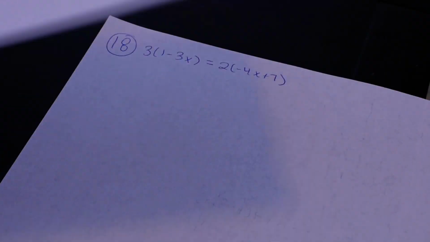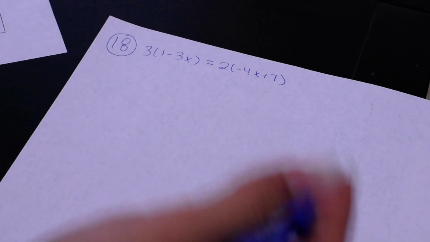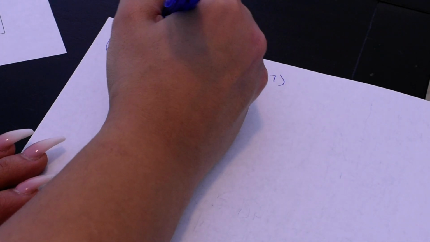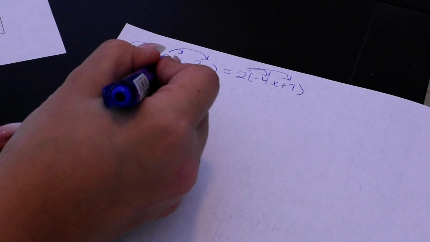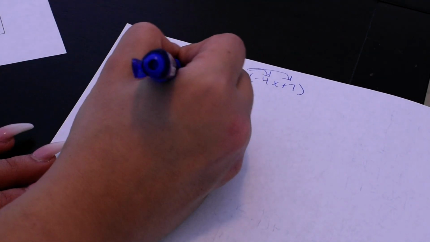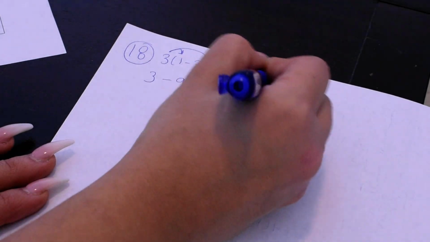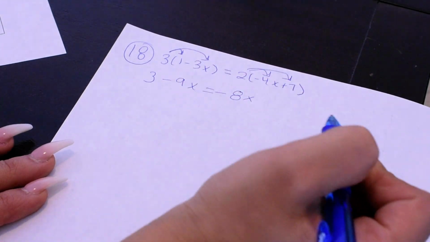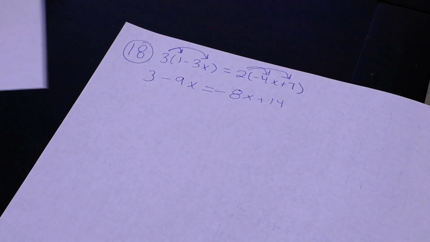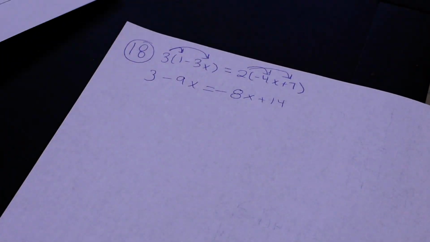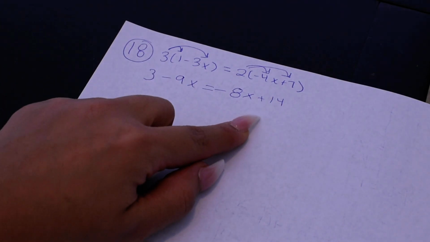I eliminate parentheses first. I have parentheses on both sides, so I got to distribute on both sides. So here and here and here and here. So 3 times 1 is 3. 3 times negative 3 is negative 9x equals 2 times negative 4 is negative 8x. And 7 times 2 is 14. Cool. Combine like terms. Next step. Left side, no like terms. Right side, no like terms.